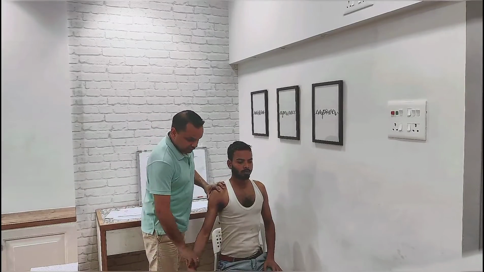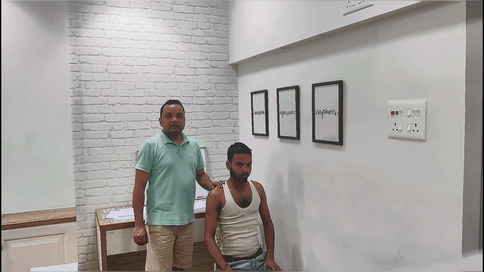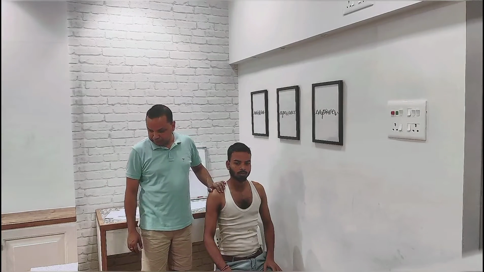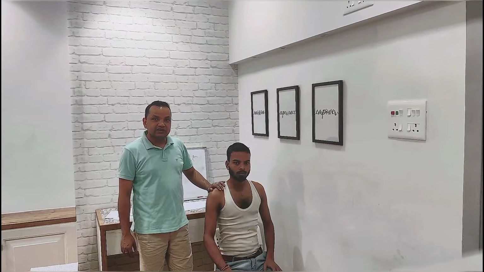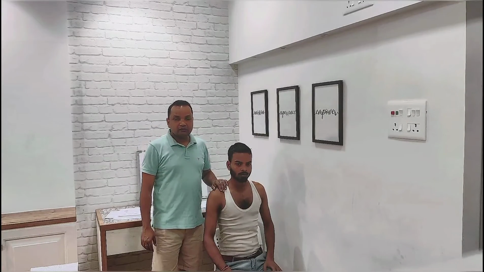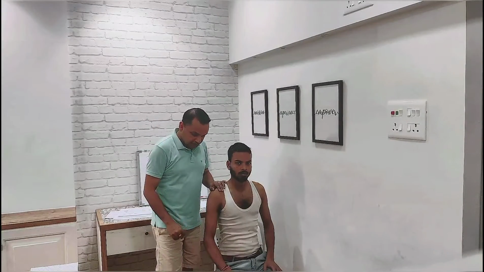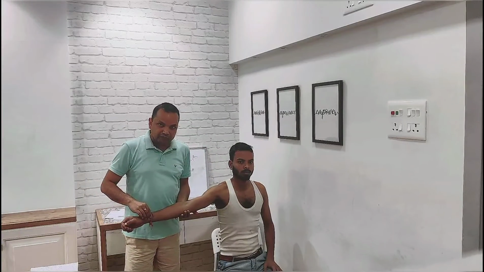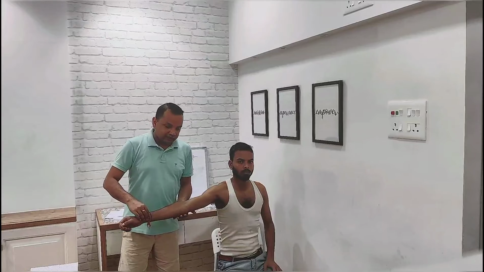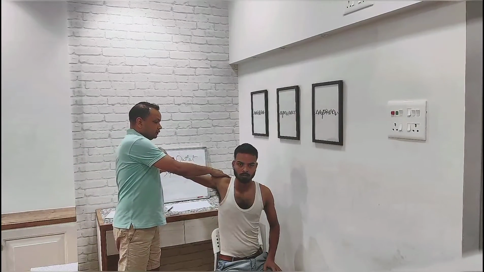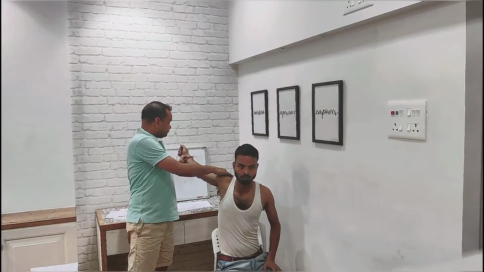What we have discussed now as the second test is Eden's test, EDEN. The third test is Wright's test, WRIGHT. It has two parts. The first part is finding the radial pulse, feeling it, then taking the upper extremity back posteriorly.